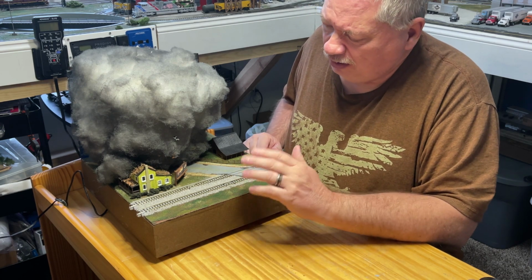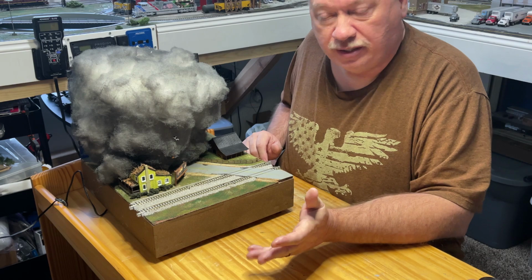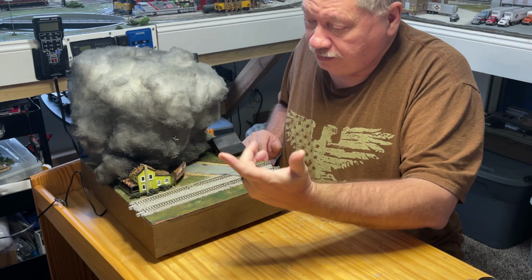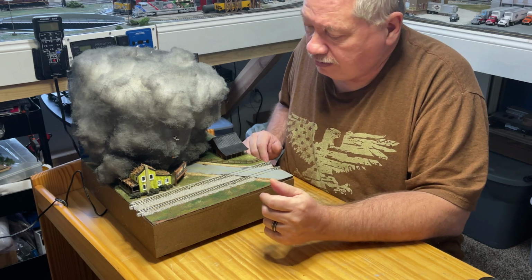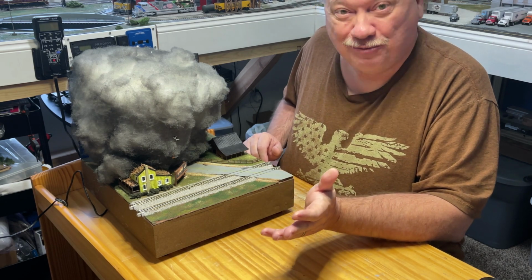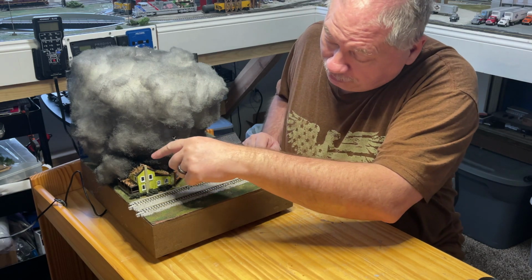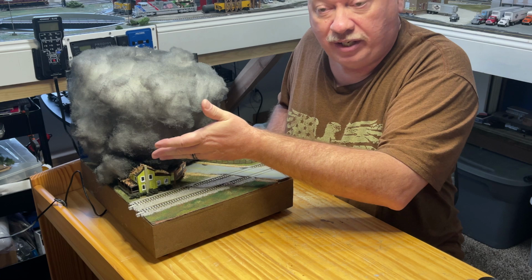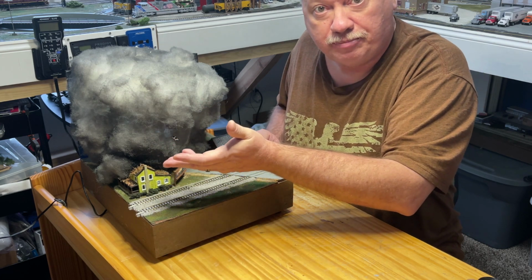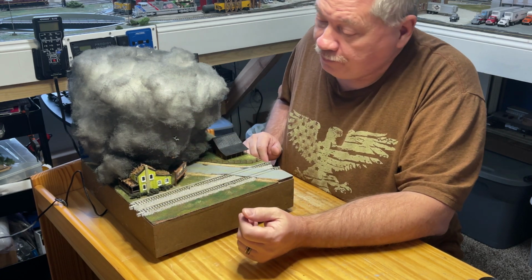But this one was a little bit of a challenge because it was already one piece. So to get a paintbrush in there was a challenge at times. But what worked in my favor was the back half of the house is inside the tornado, so I didn't really have to do much back there or care how it turned out.